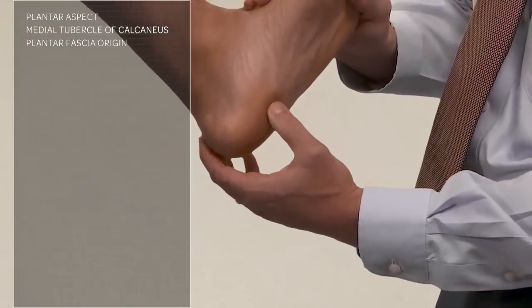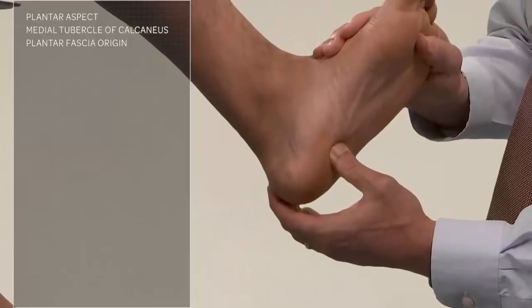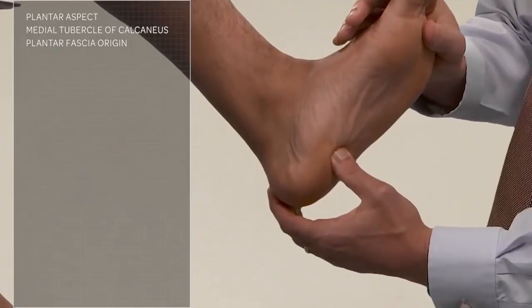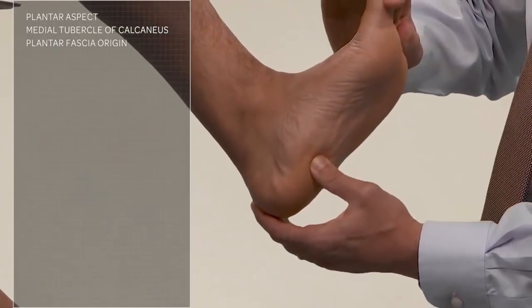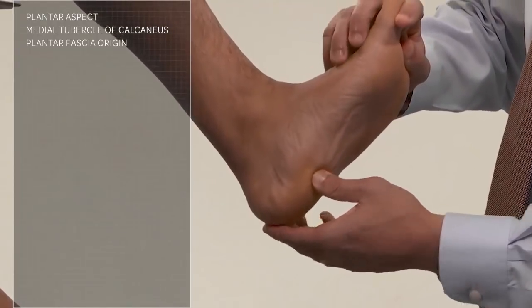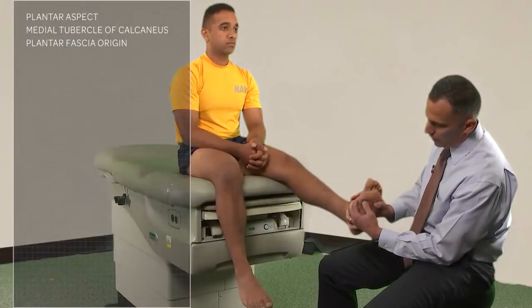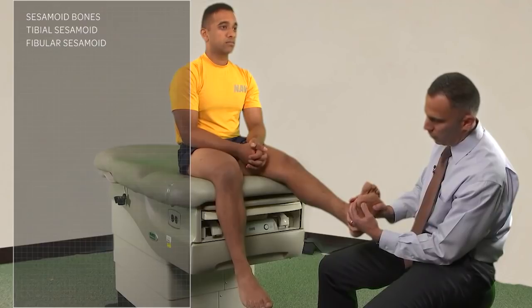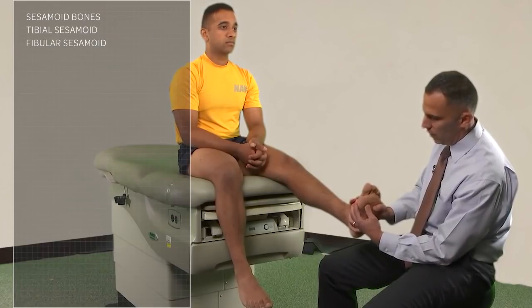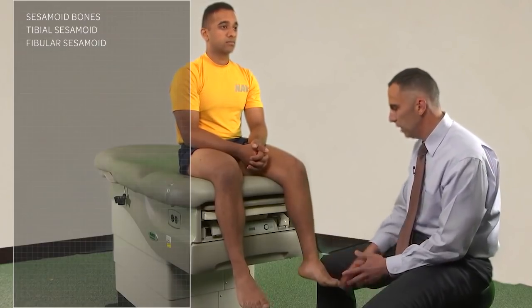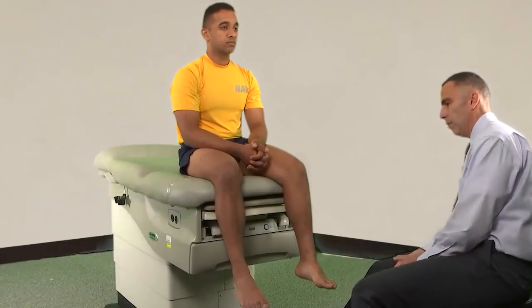Finally, on the plantar aspect, you're palpating the medial tubercle of the calcaneus where the plantar fascia originates. You can put that on stretch, and again, looking for any tenderness, and you can feel that structure there. And then you'll feel for the sesamoid bones, for which there are two. There's the tibial sesamoid and the fibular sesamoid. That would complete the palpation portion of your exam.